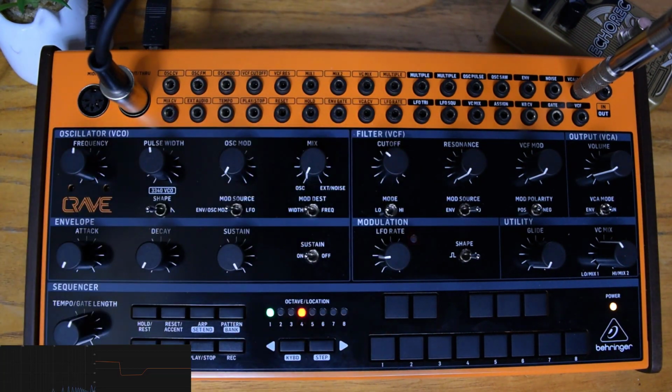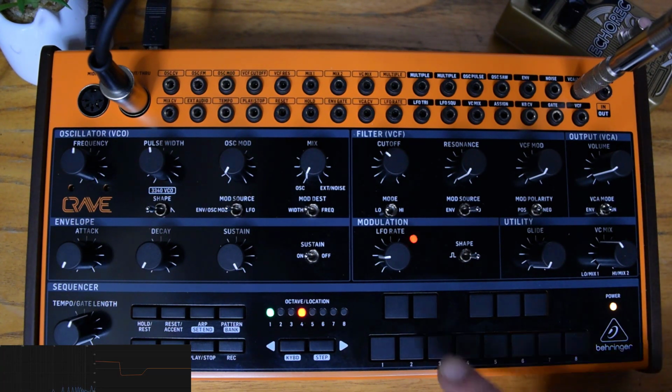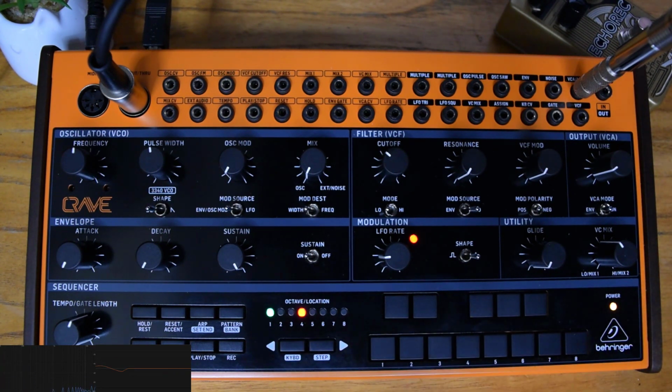So the envelope is going to receive this instruction as well. So you can use this gate out maybe to connect it to a different synthesizer and send an instruction of when something needs to open, something needs to close when you're playing a key or maybe you're playing the sequencer.